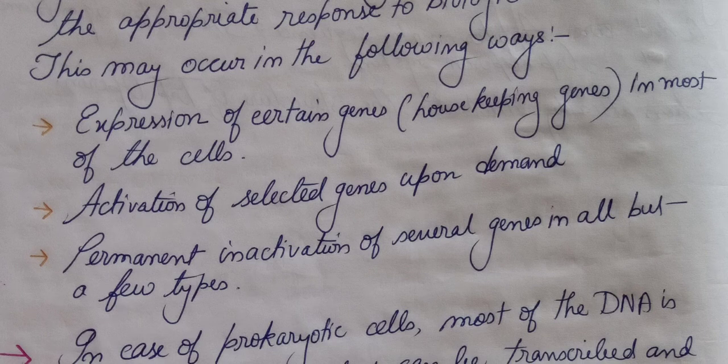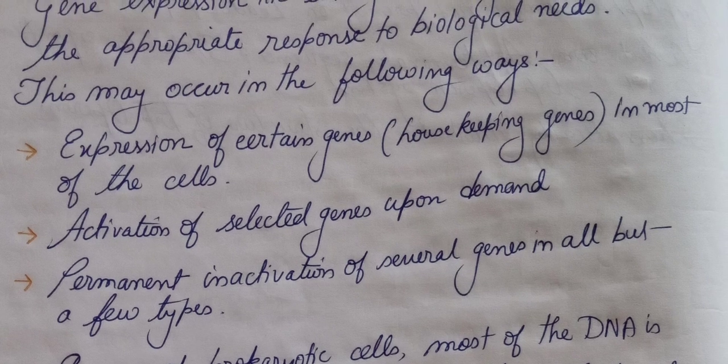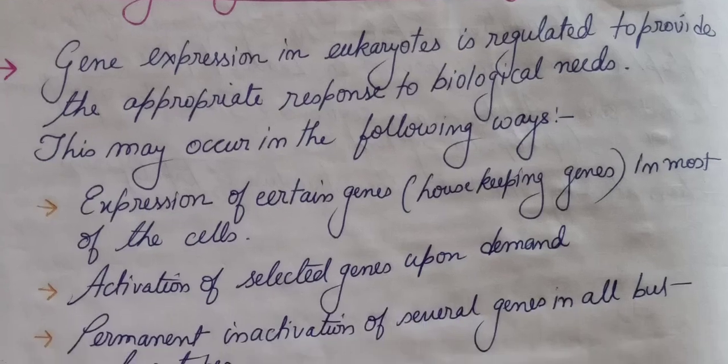That information is suppressed in other cells. It is only expressed in the beta cells of the pancreas. So these are the three ways through which eukaryotic gene expression can be done.